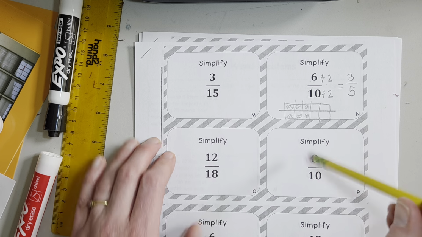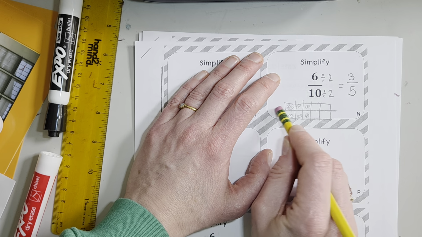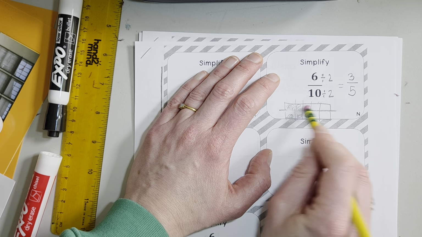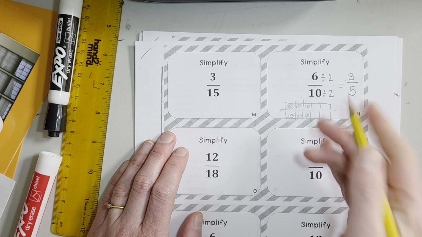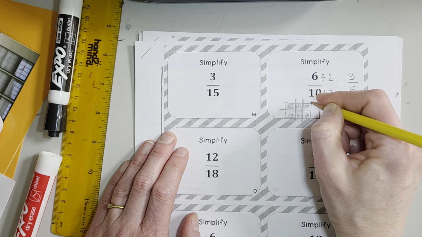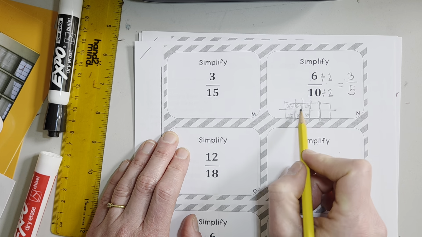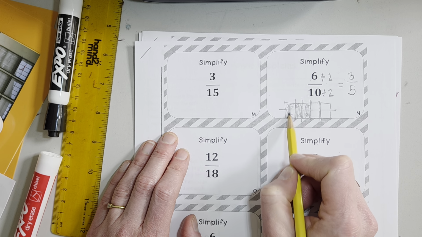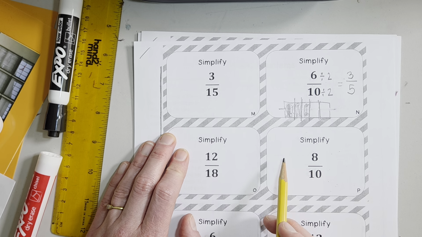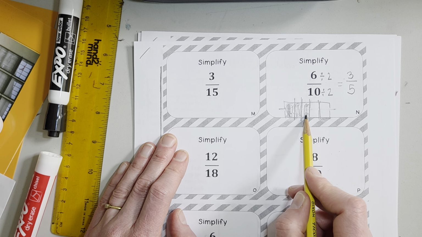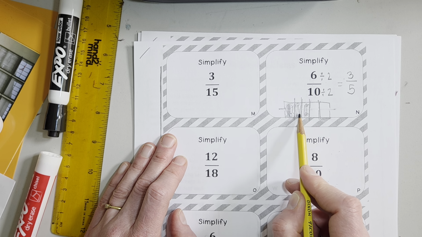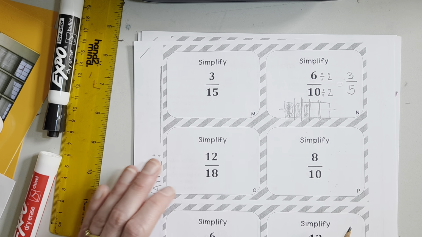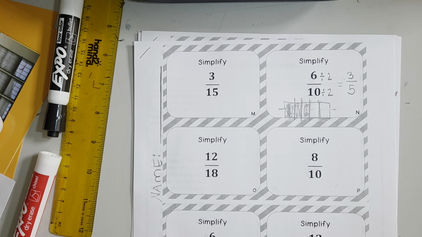So if we were to erase this middle line right here, we still have the same amount colored in, which we do. Look at what we have. We have 1, 2, 3 out of 1, 2, 3, 4, 5. Remember our equivalent fractions. So here's the easiest way to do it.